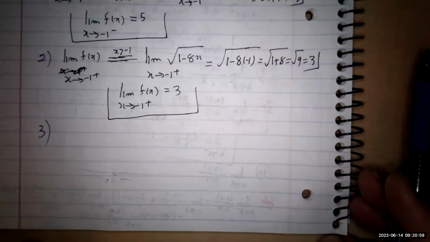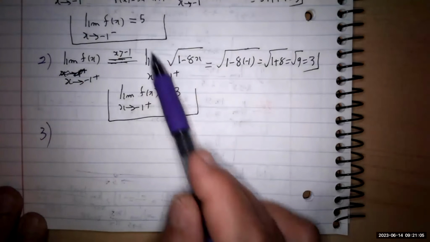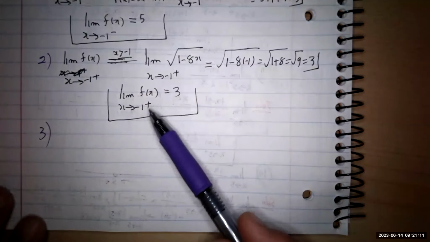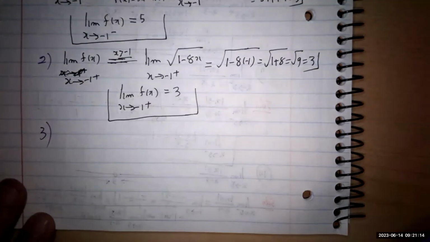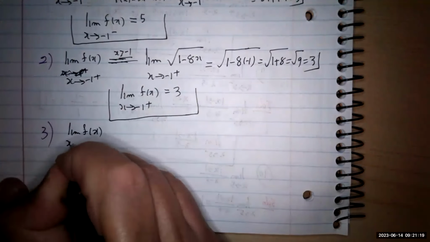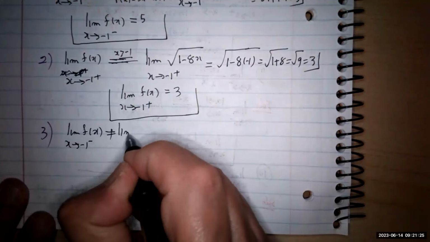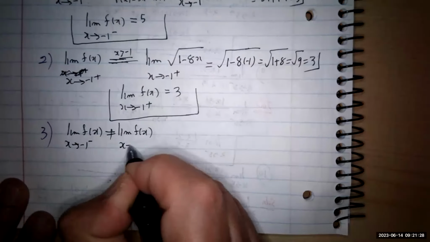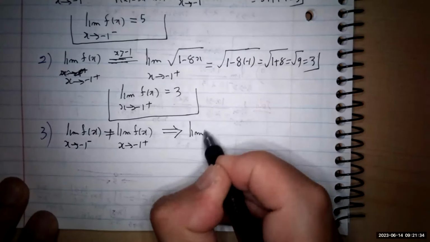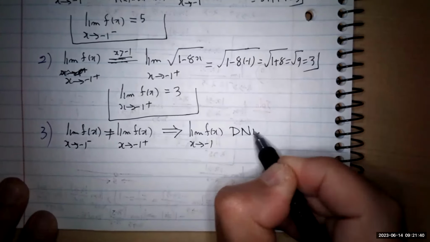So there are two possibilities for these problems. The possibility that you get both of them the same, so that same number would be the limit of the function. And the possibility that they are different. When they are different, you can say 5 is not equal to 3. So we just explained that the limit of f of x as x goes to -1 negative is not equal to the limit of f of x as x goes to -1 positive. That implies that the limit of f of x as x goes to -1 does not exist.